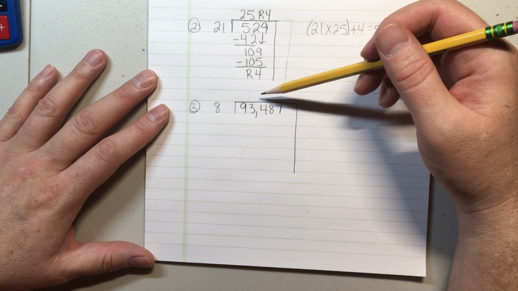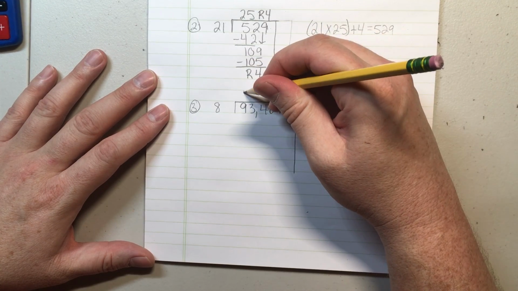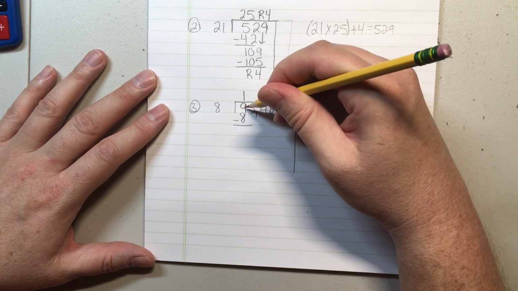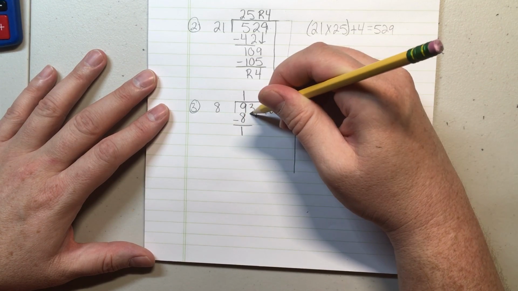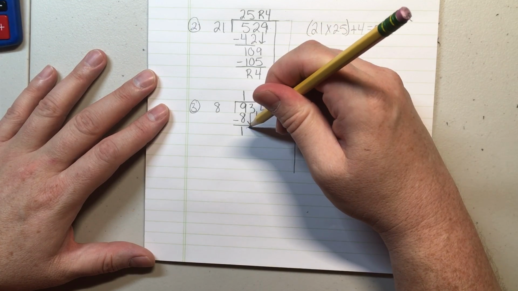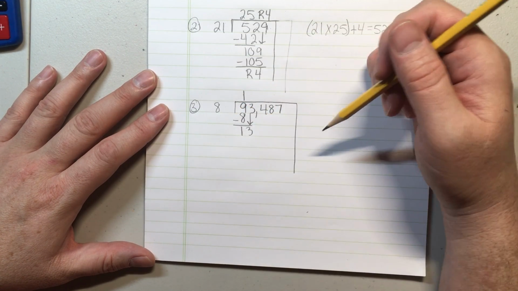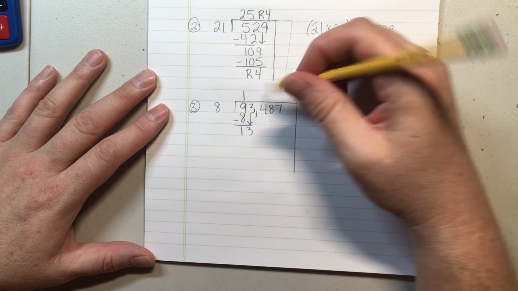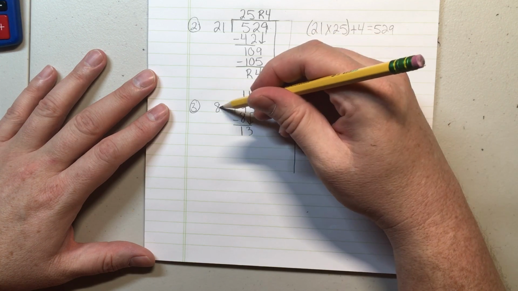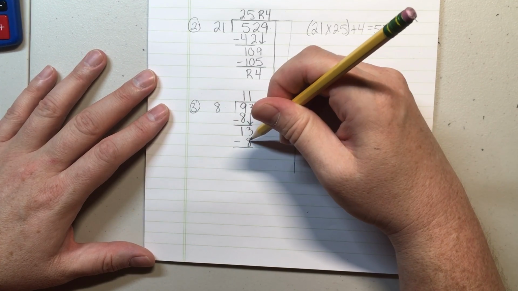All right, so 8 goes into 9 once. 1 times 8 is 8. 9 minus 8 is 1. We're going to drop our 3 down. Remember, digit by digit. 3 is here. What number times 8 is going to get me close to 13 without going over? Just another 1, because 8 times 2 is 16. 1 times 8 is 8. 13 minus 8 is 5.